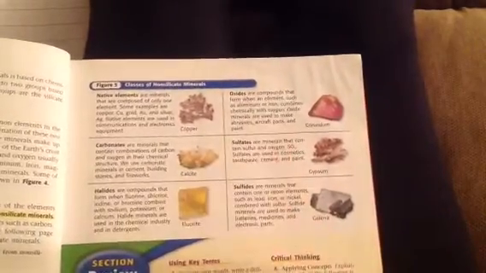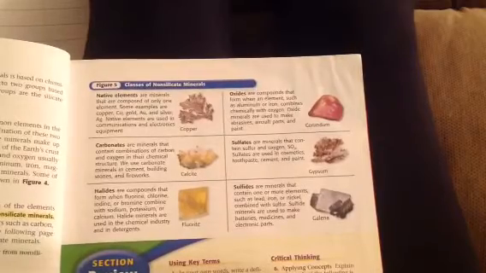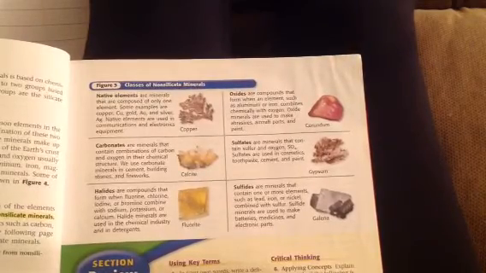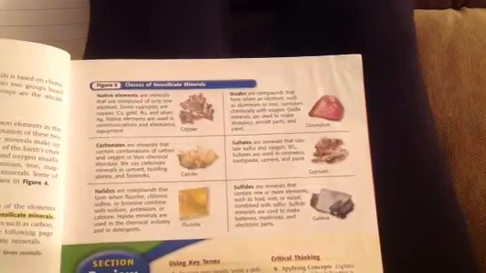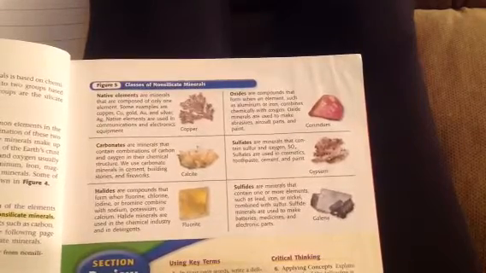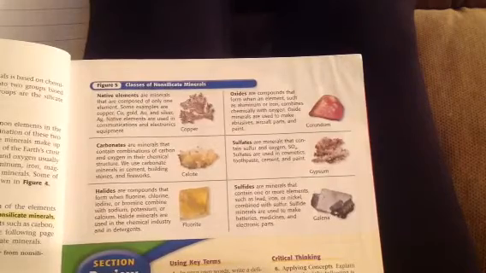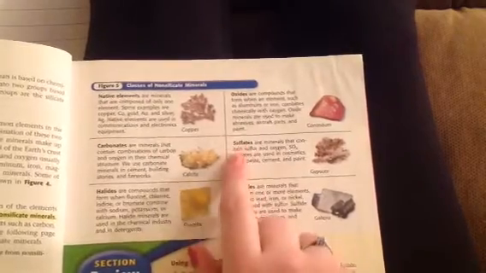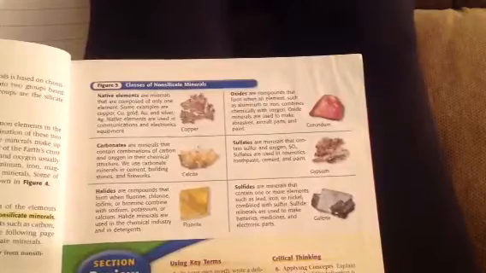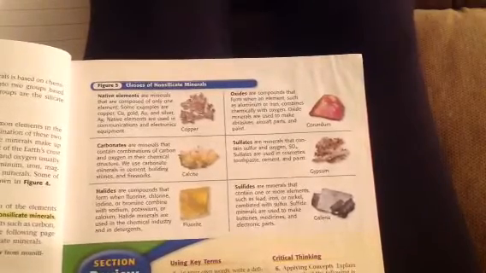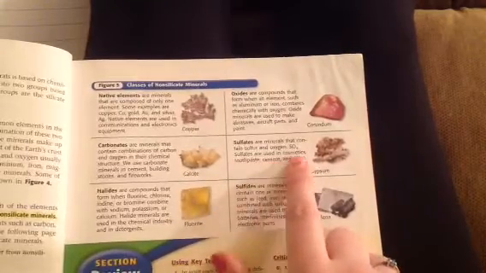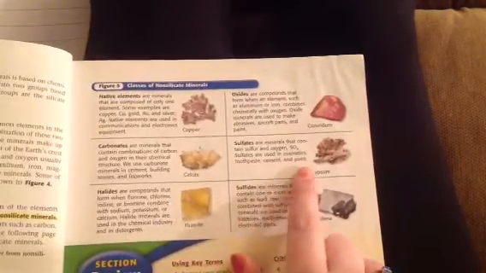Oxides are compounds that form when an element such as aluminum or iron combines chemically with oxygen. Oxide minerals are also used to make abrasives, aircraft parts, and paint. Sulfates are minerals that contain sulfur and oxygen, so SO4. Sulfates are used in cosmetics, toothpaste, cement, and paint.